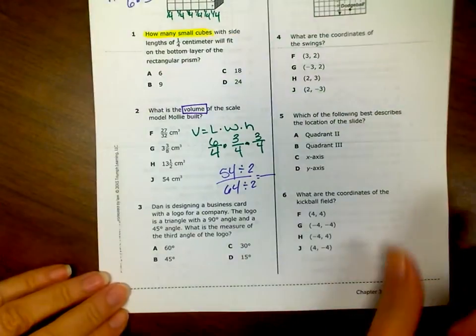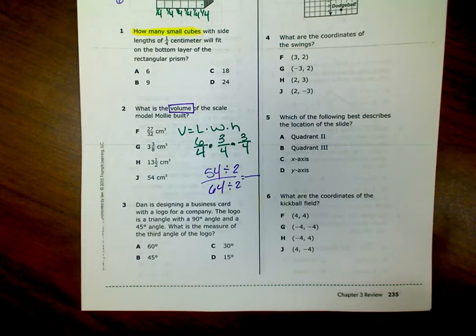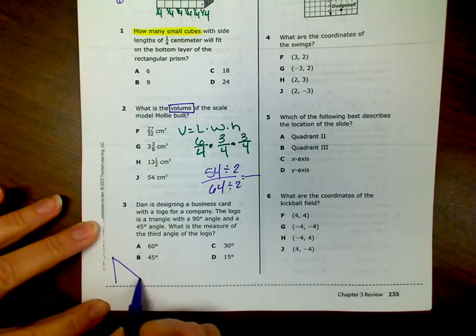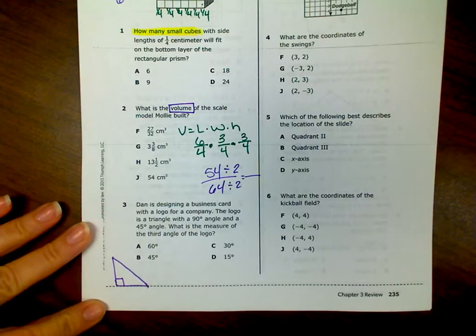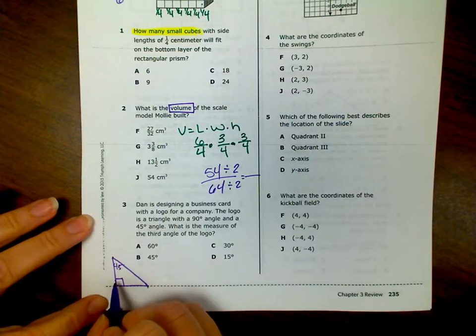Number 3. Dan is designing a business card with a logo for a company. The logo is a triangle with a 90-degree angle and a 45-degree angle. What is the measure of the third angle of the logo? So what we know is we have a triangle and one angle is 90 degrees. One angle is 45 degrees.